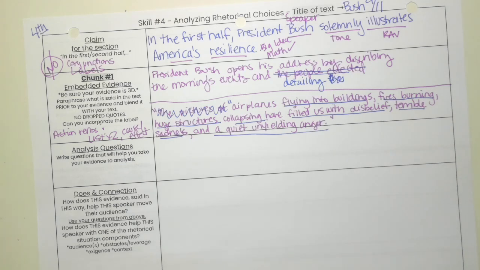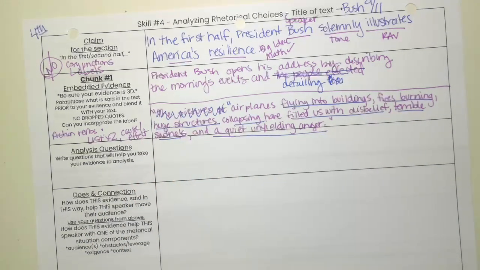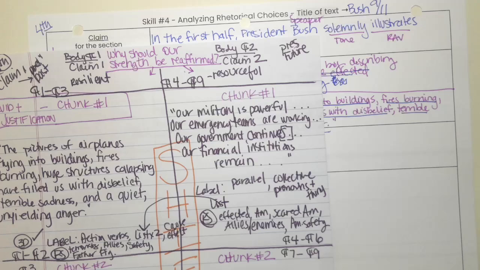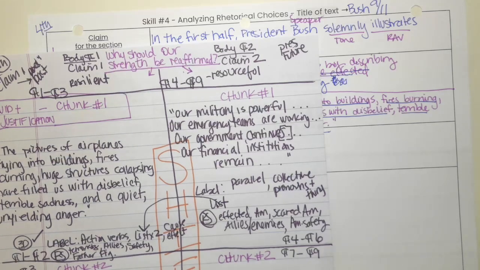So I don't need the ellipsis in the end. Now, if you do the ellipses in the middle, like we would do for that second part, where we would do like this one, our military is powerful, ellipses, emergency teams are working, then we would do the ellipses between, right? But here we don't have to.